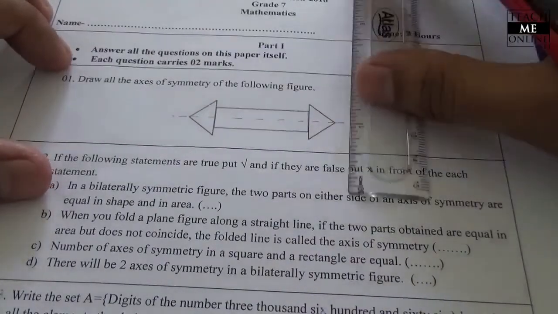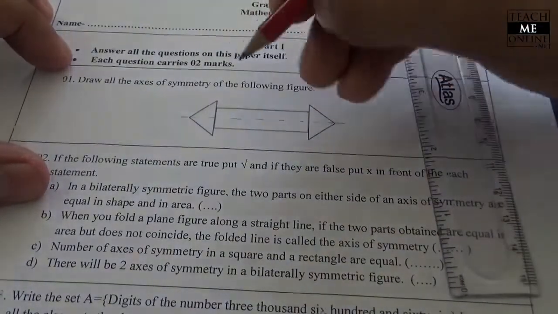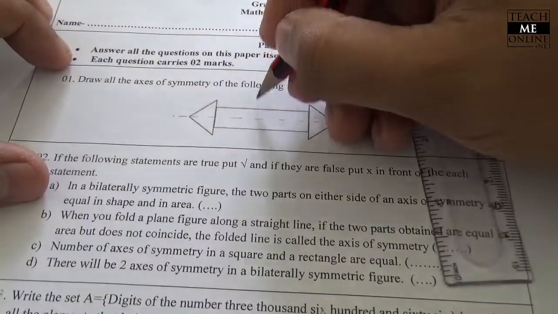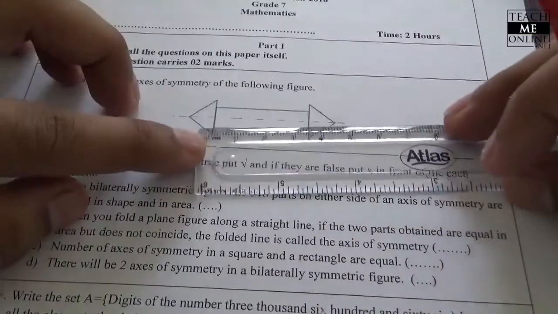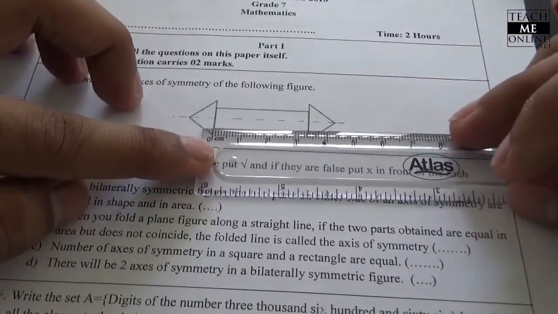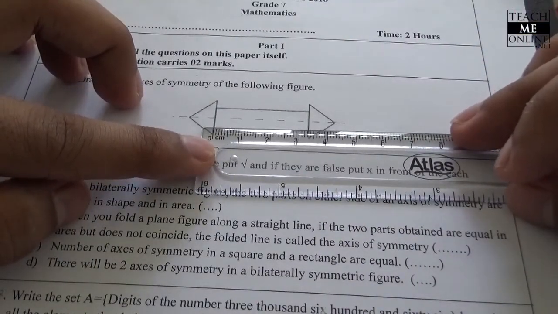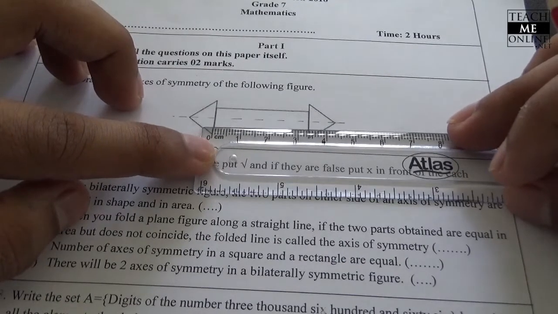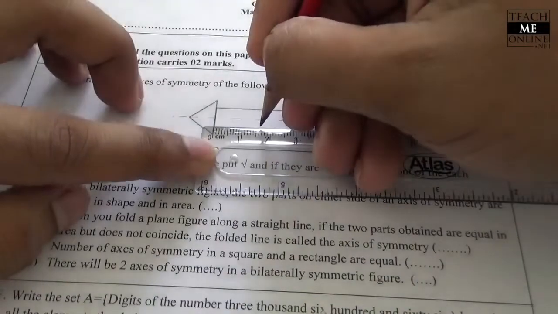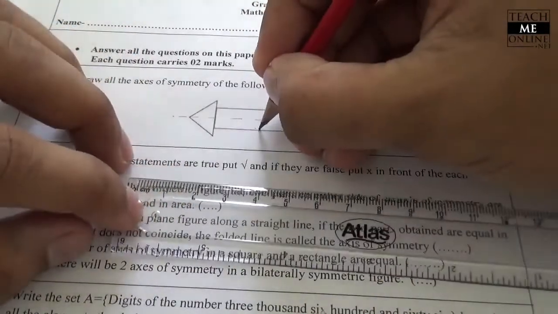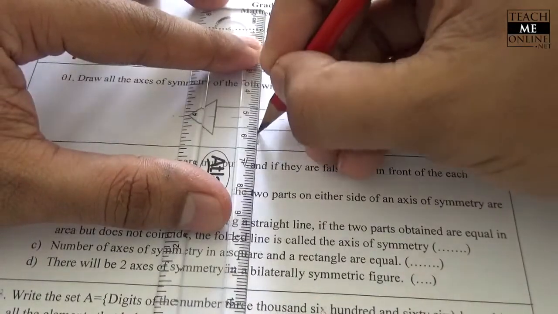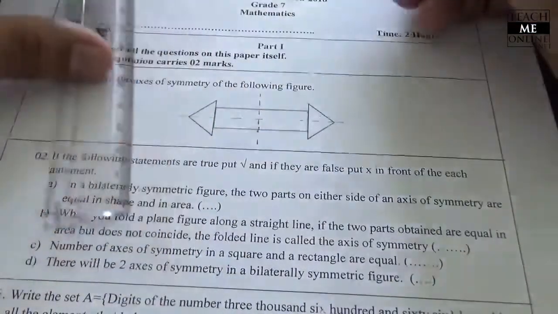Then we can also figure out that there will be another axis of symmetry from the middle. So what you can do is take your ruler and measure this rectangle, and somewhere in the middle you can draw another axis of symmetry like that.